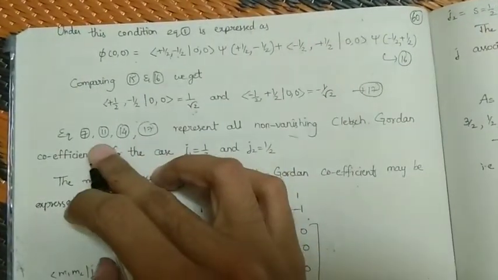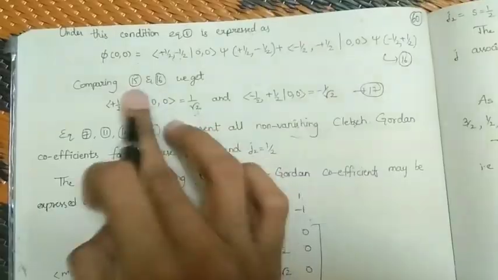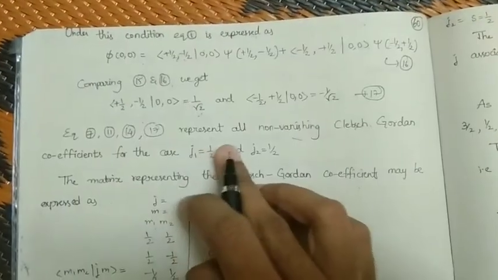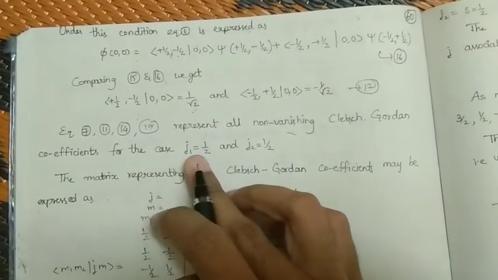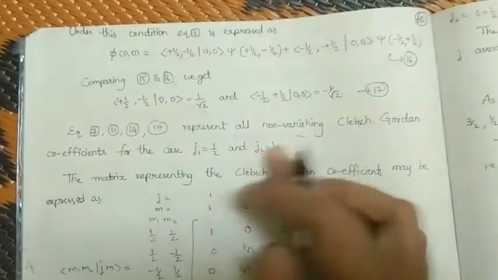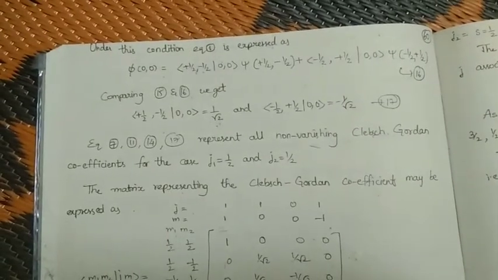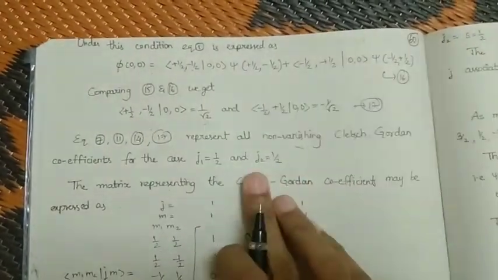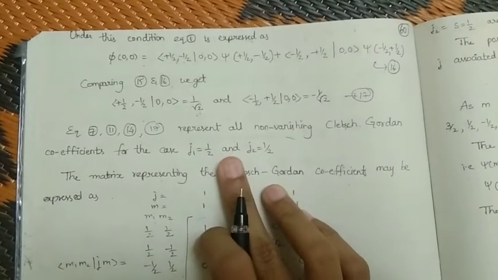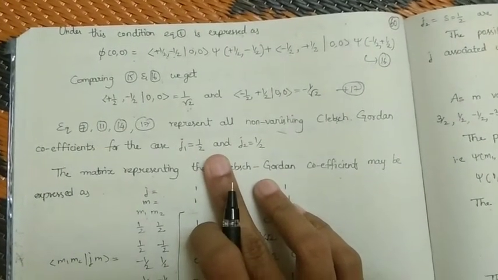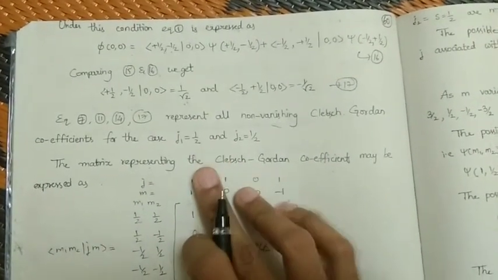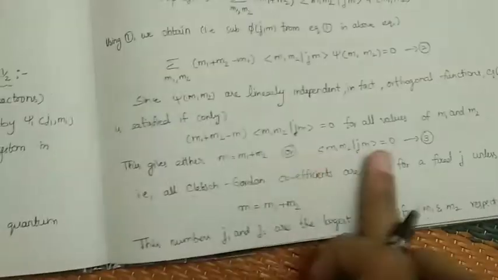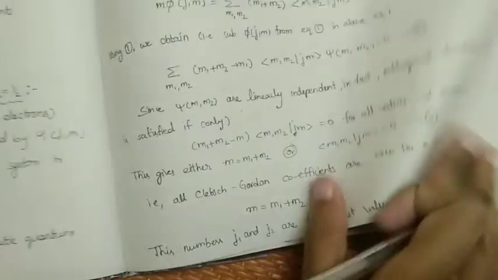So equations 7, 11, 14, and 17, what we have found out now, represent all the non-vanishing Clebsch Gordan coefficients for the case j1 equals half and j2 equals half. These are non-vanishing, that means they are not 0, they have certain values. Finding these is enough, because the remaining Clebsch Gordan coefficients are all vanishing, that is 0.